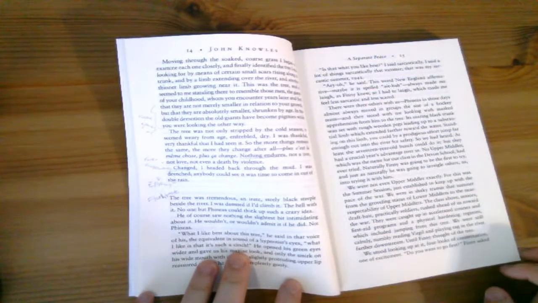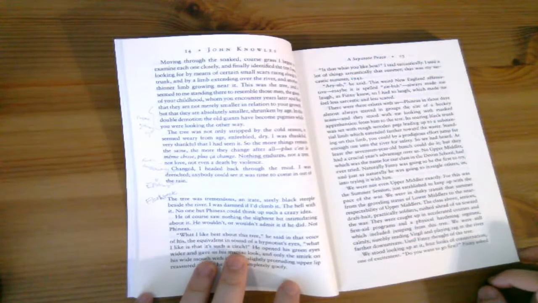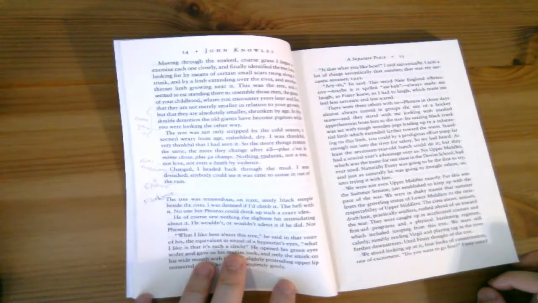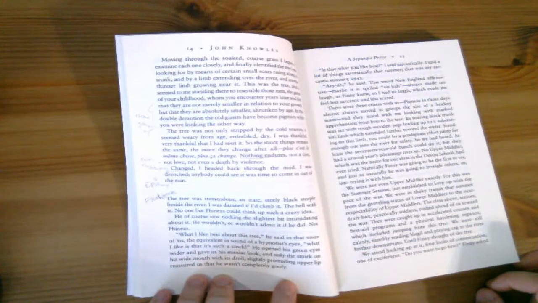Anyways, continuing on. The tree was tremendous, an irate, steely black steeple beside the river. I was damned if I'd climb it. The hell with it. No one but Phineas could think up such a crazy idea. He, of course, saw nothing the slightest bit intimidating about it. He wouldn't or wouldn't admit it if he did, not Phineas.